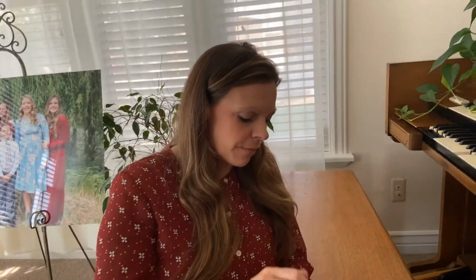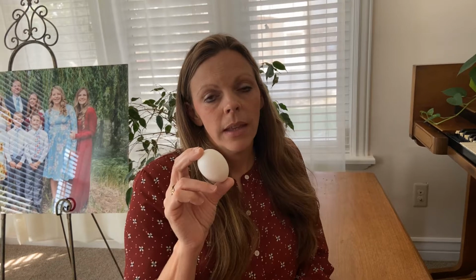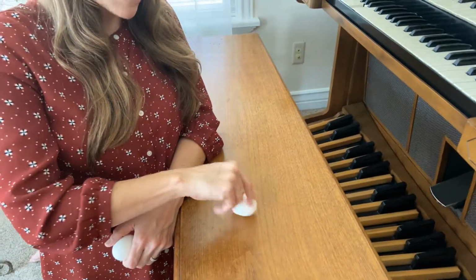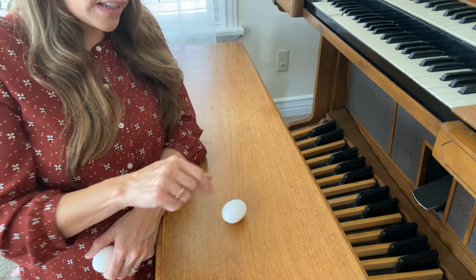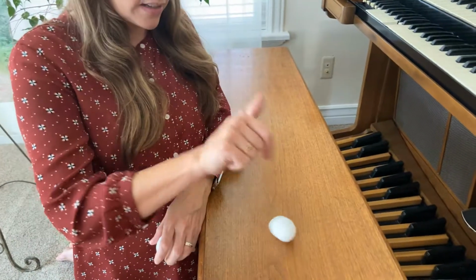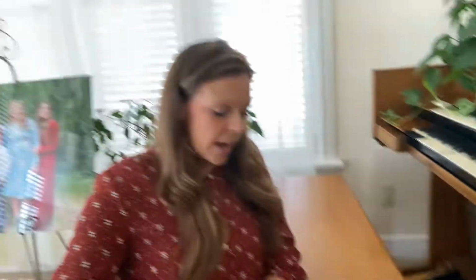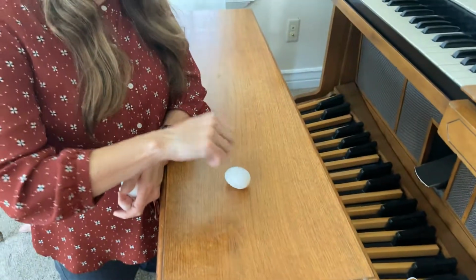Now with egg Y, when we put our force on it, egg Y continues to spin. The reason why egg Y continues to spin is egg Y is raw, and inside it's still all liquidy and runny. So when I spin it, notice it's hard to spin. It doesn't spin nearly as well. Watch egg X. It spins easy. Egg Y spins slow.